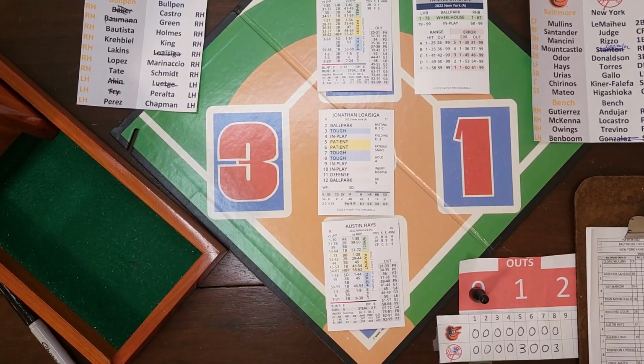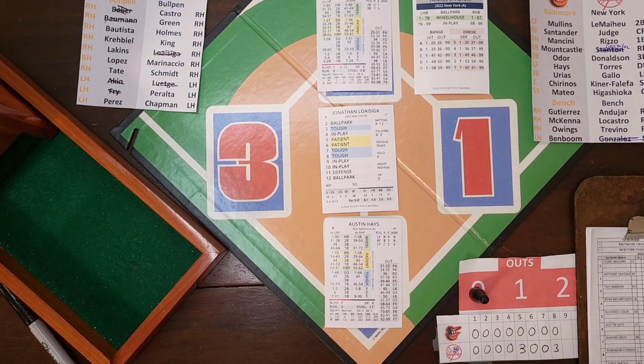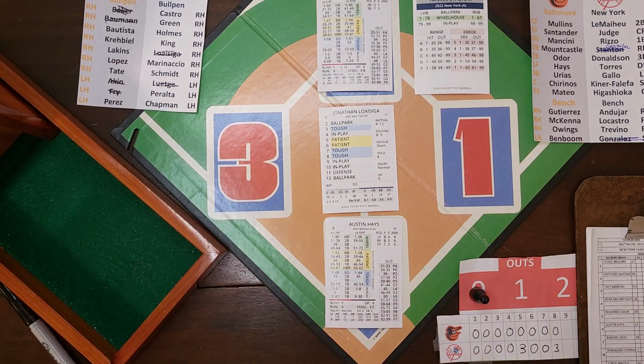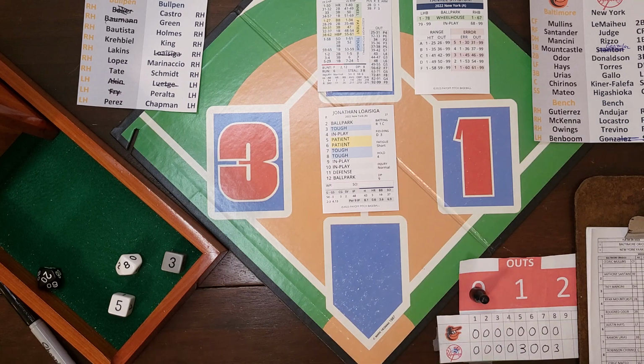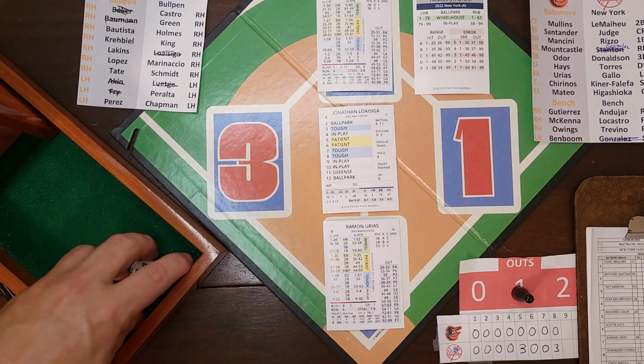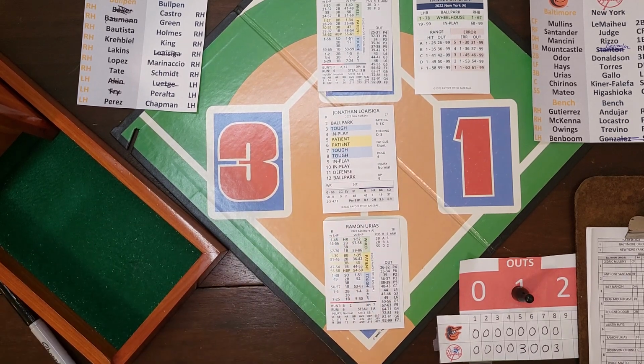Now, if Loaisiga struggles, of course, the Yankees will go to the bullpen again to have somebody put out the fire. 8 is tough. 28, that's a strikeout. So as soon as you think he might struggle, he comes and strikes out Austin Hayes for out number 1. Urias is a .259 hitter against righties, so they're going to leave him in there.